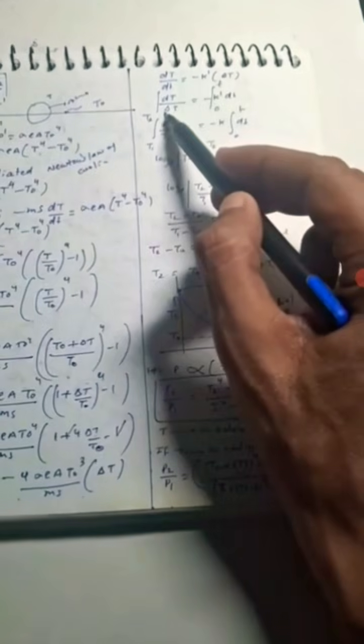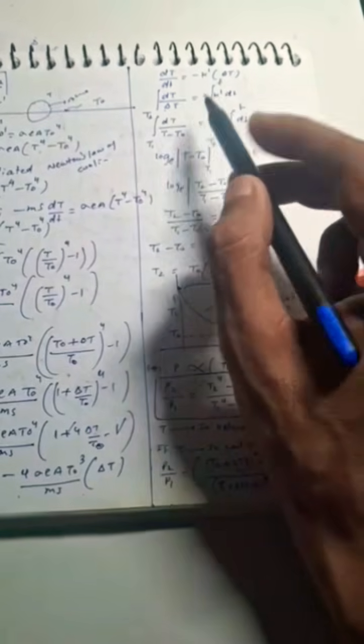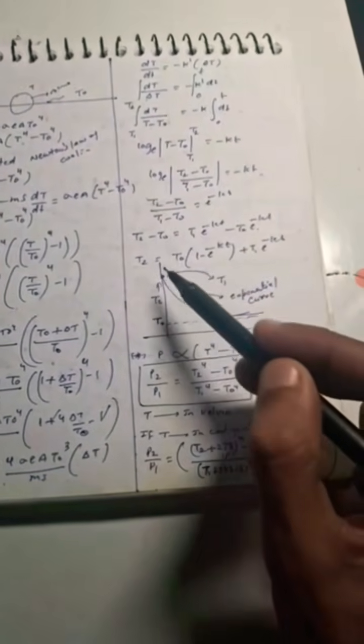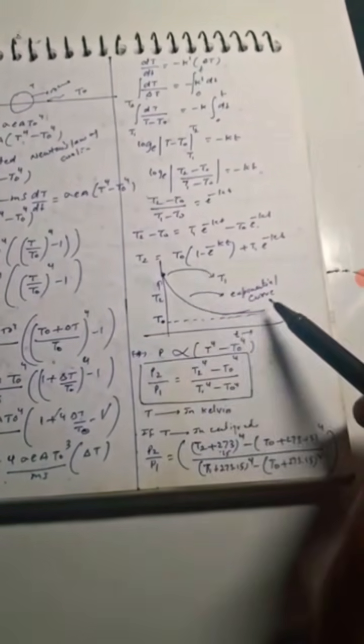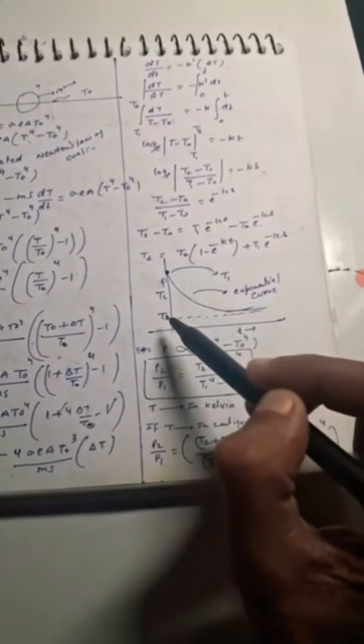So this term can go over here. Now we write delta T is T minus T naught. Then we integrate the above expression from T1 to T2 and 0 to t. And after final calculations, this is the result that we have, that T2 as a function of time is this thing. If we analyze the graph, that will be an exponentially decreasing curve like this. So initially temperature will be T1 and after a long time the temperature will become equal to the temperature of the room, which is T naught. So this we can analyze.